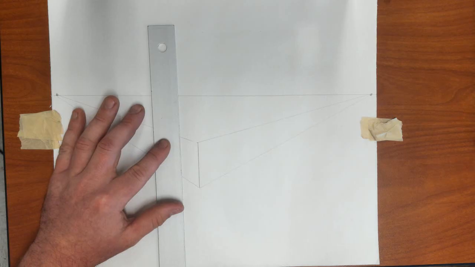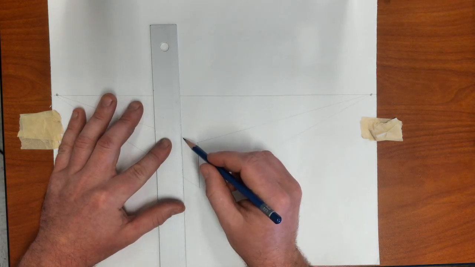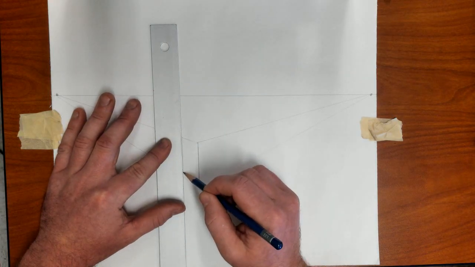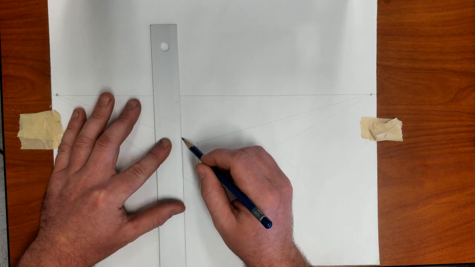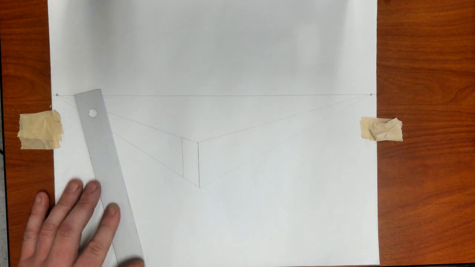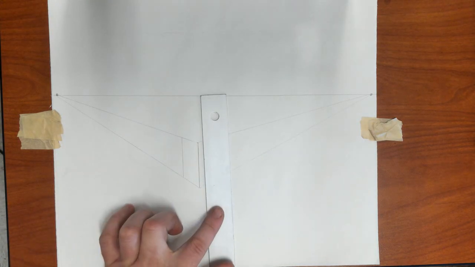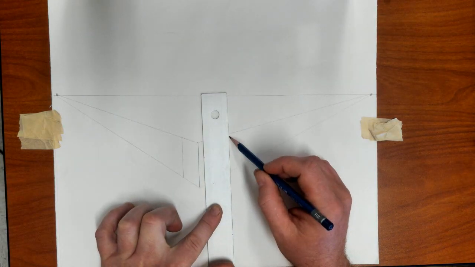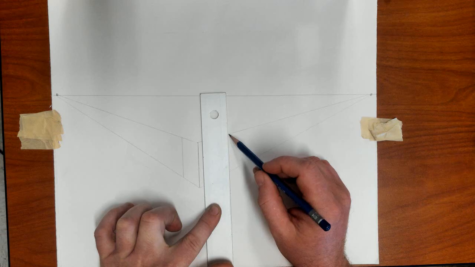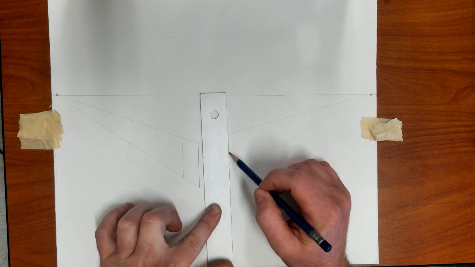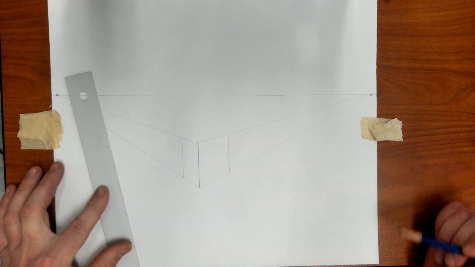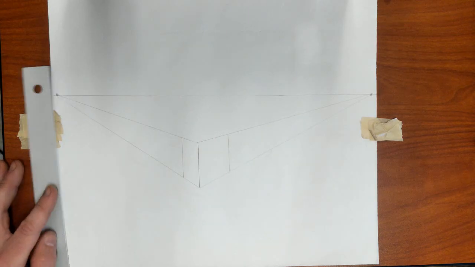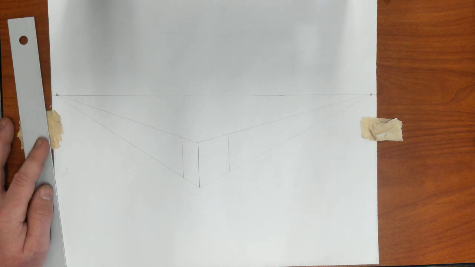So I'm going to give myself a vertical line over on this side because the wheel's not going to be quite as wide as it is tall. And then I'm going to give myself a vertical line over here, but it shouldn't be quite as wide as it is tall because I'm seeing it a little bit at an angle. So I'm going to get a shape about like that.